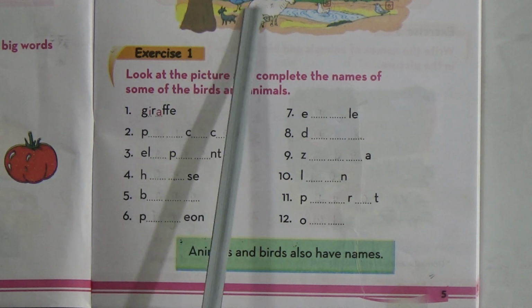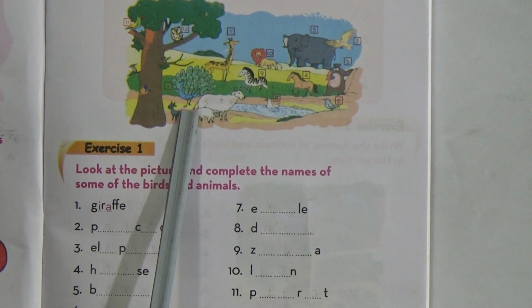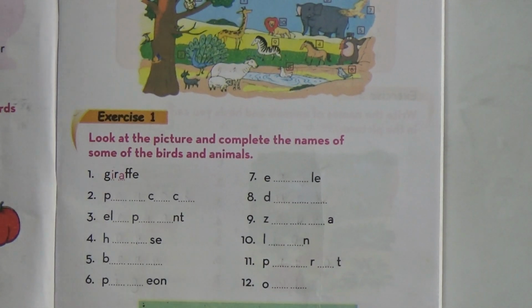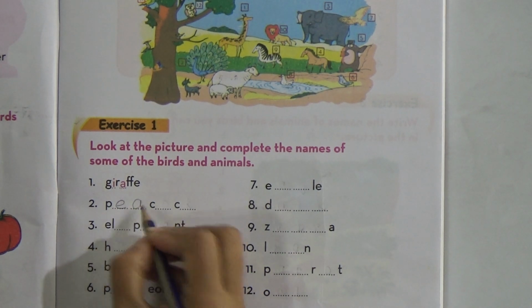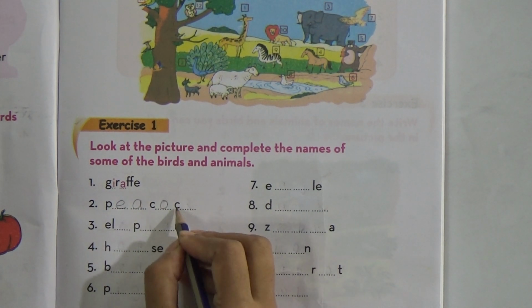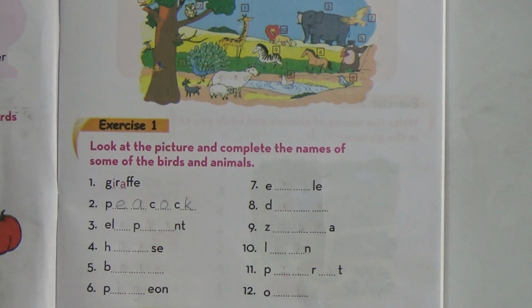What can you see in number 2? In the picture, this is the picture of a peacock, and the spelling of peacock is P-E-A-C-O-C-K. Peacock. Now come to number 3, elephant.